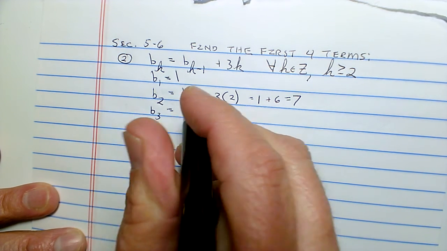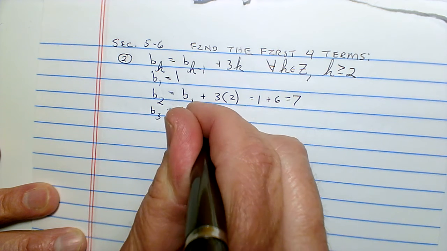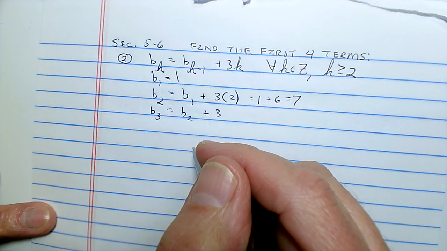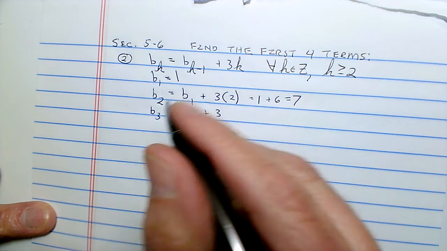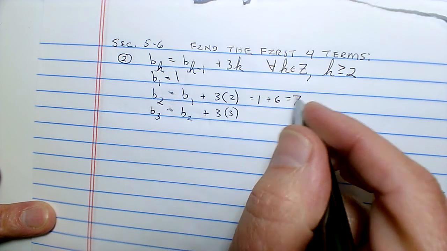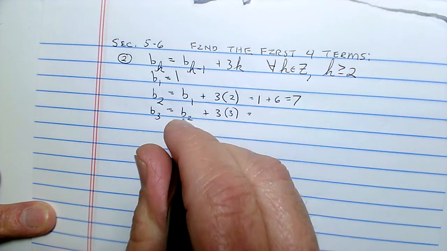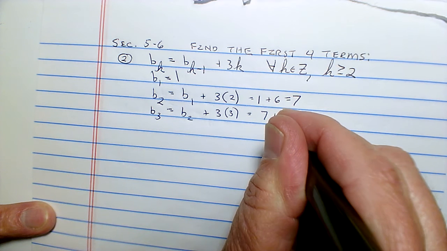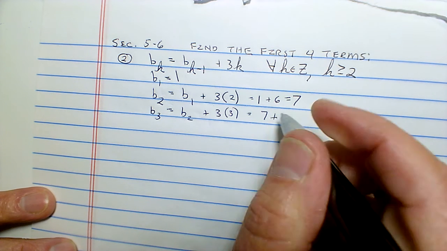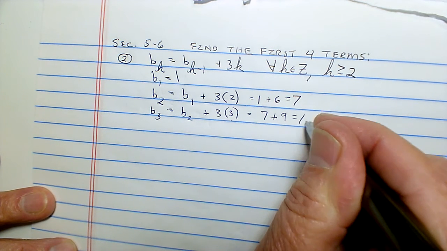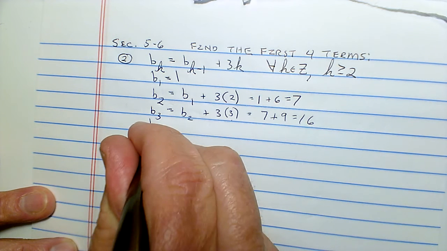B sub 3 is going to be b sub 2 plus 3 times what? It's going to be k, which is 3. So b sub 2 is 7, and we're going to add 3 times 3, or 9 to that, and get 16.